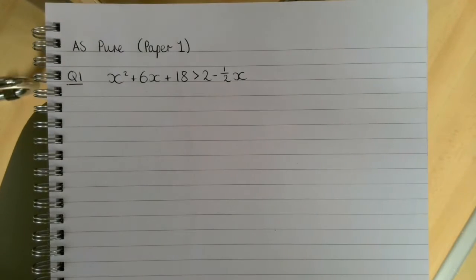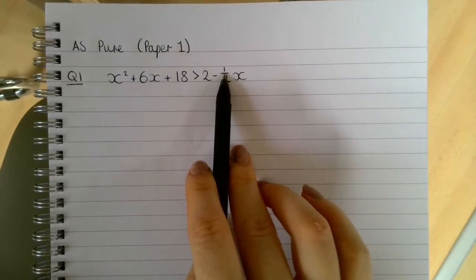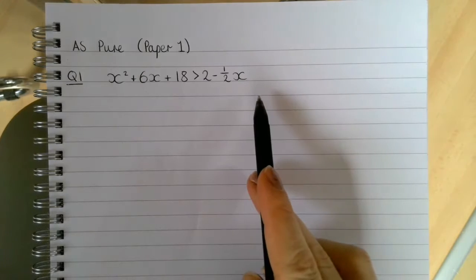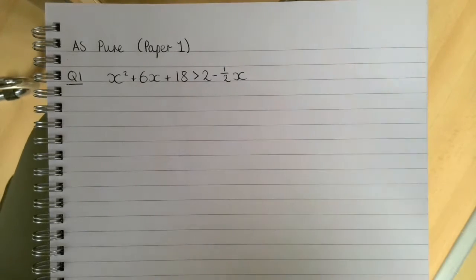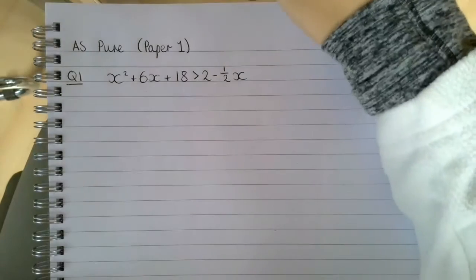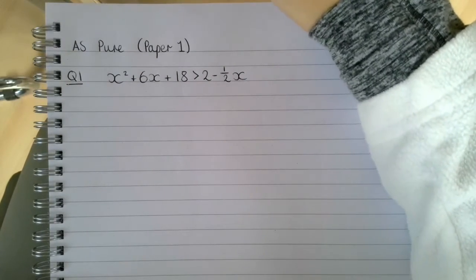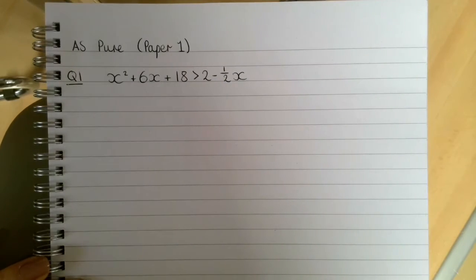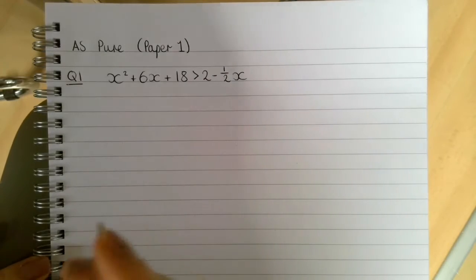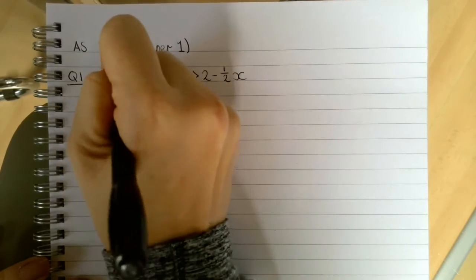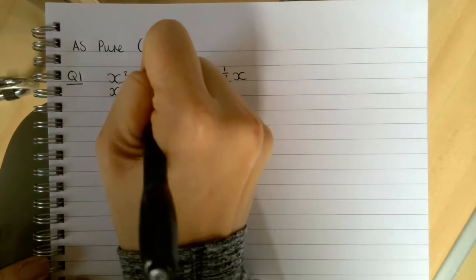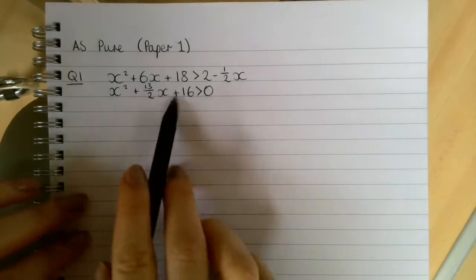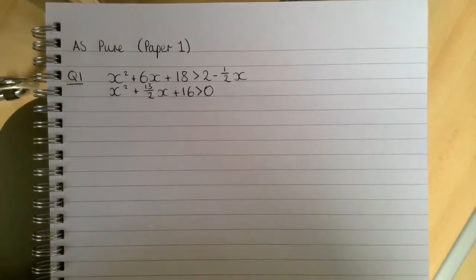For question 1, we want to prove that this inequality is true. So we're going to rearrange it into a quadratic that is greater than 0 and prove that that quadratic is always greater than 0. When we rearrange, we subtract 2 from both sides and add a half x to both sides of the inequality, and we get x squared plus 13 over 2x plus 16 is greater than 0. So we now just need to prove that this quadratic is greater than 0.